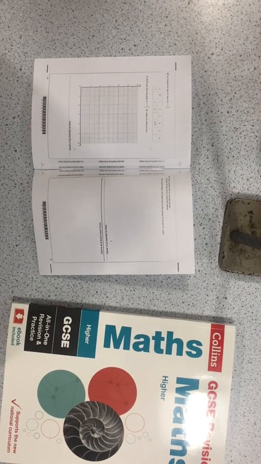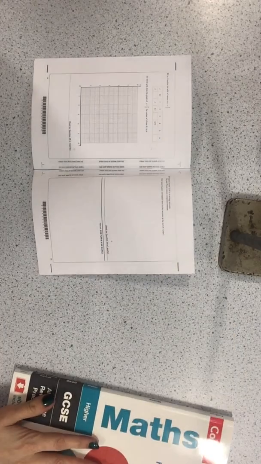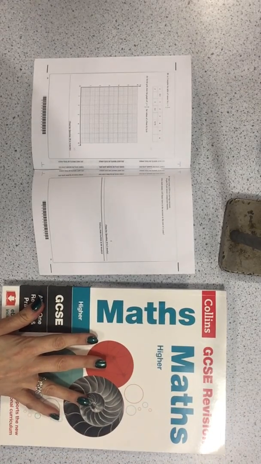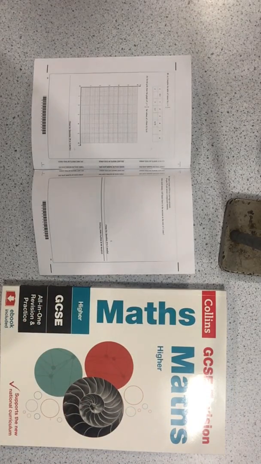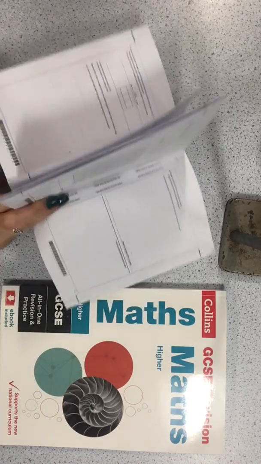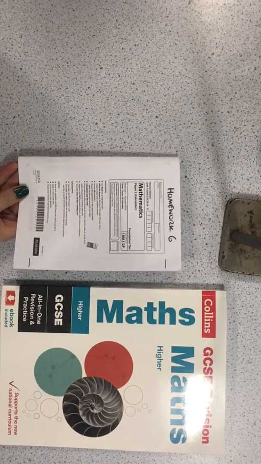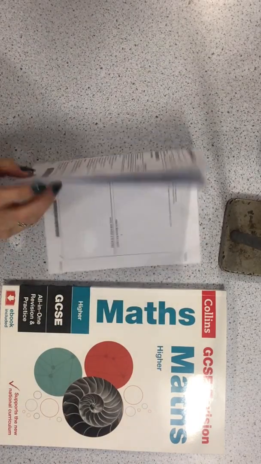Okay, so in this video, I'm going to show you how best to use your GCSE revision guides, and in particular, the mathematics revision guide. Now, there are a number of ways you can use your revision guide. You can use it on its own, or you can use it as part of your resources when you come to doing your homeworks. Okay, so in mathematics, you will know you receive a homework every single week.